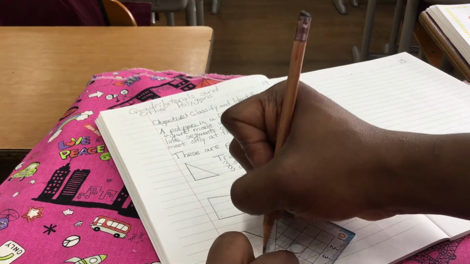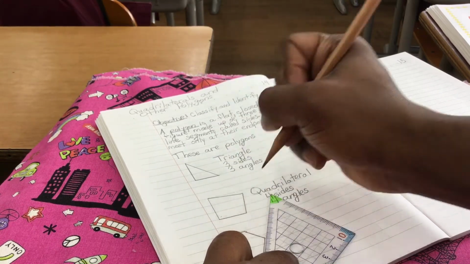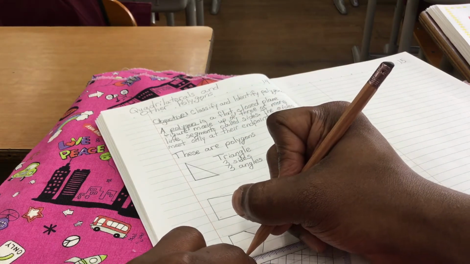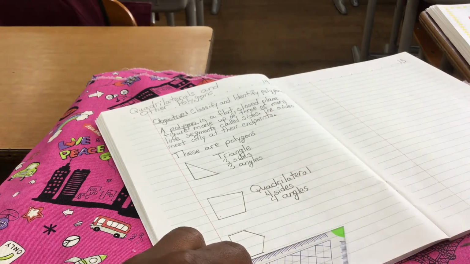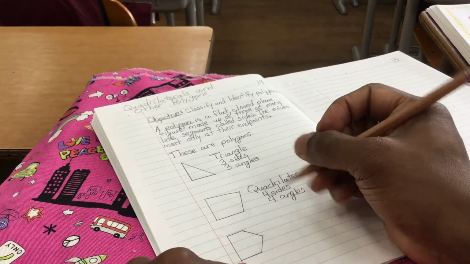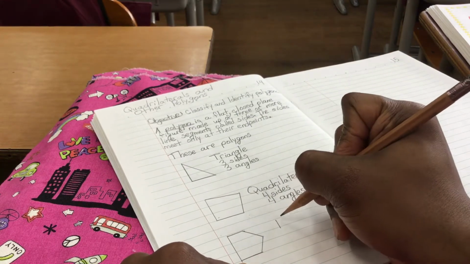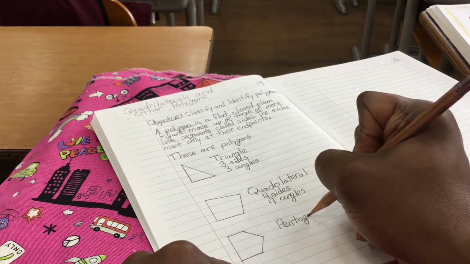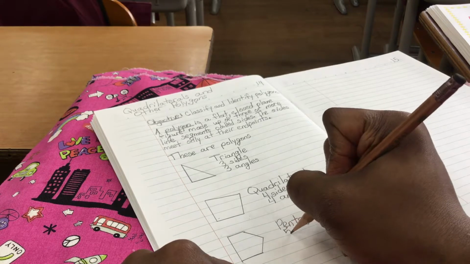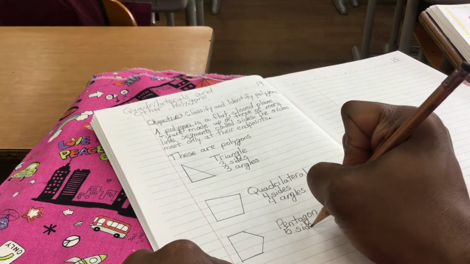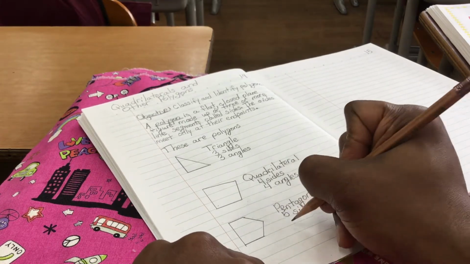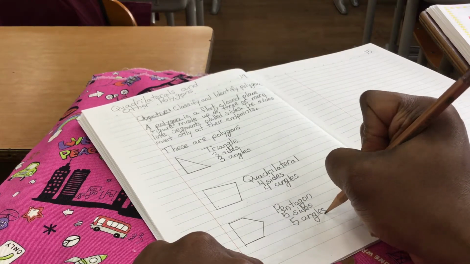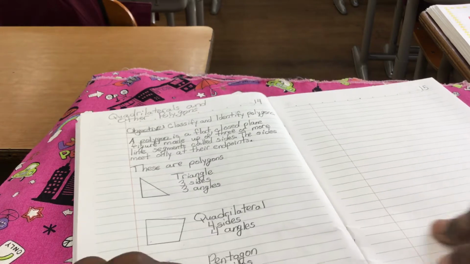And 4. Mr. Waterman wishes he had longer arms. And 5. This is a pentagon. It has 5 sides and 5 angles. Okay.